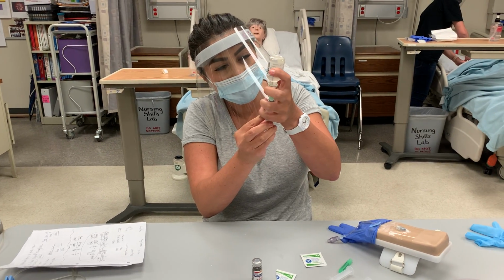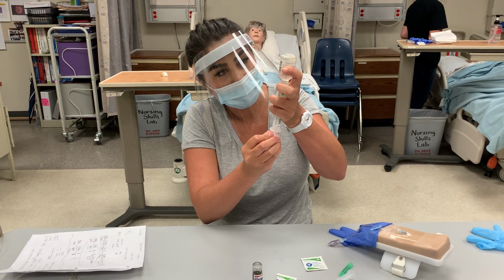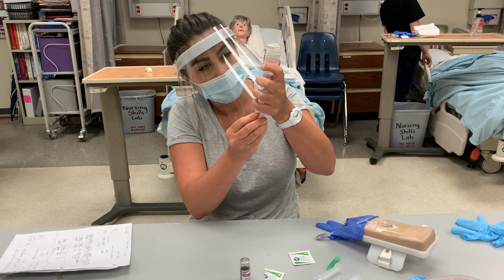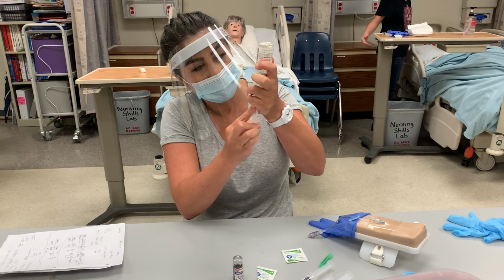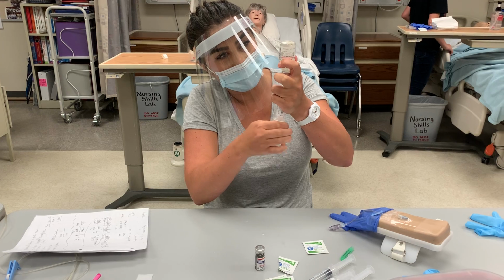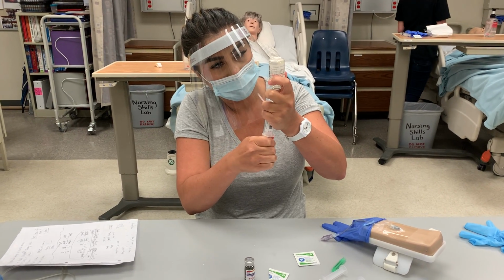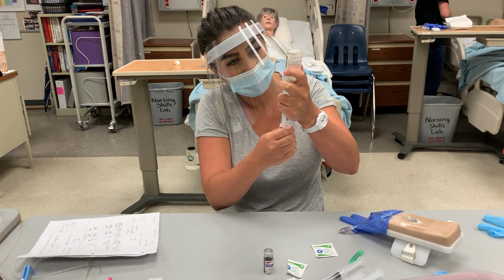to the 6 mLs, making sure not to overdraw or push any medicine back into the saline. It's really hard. That's a lot of resistance.